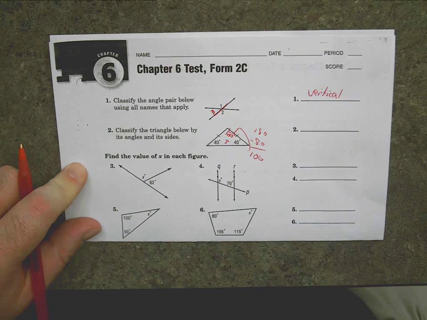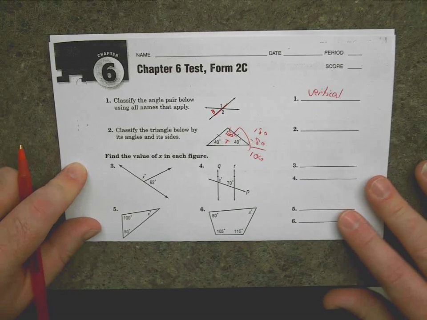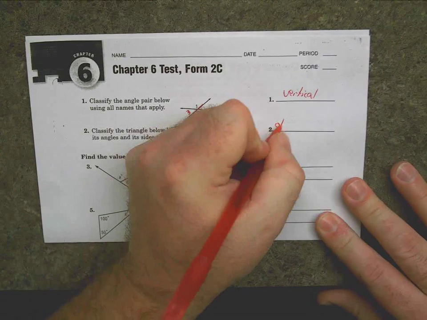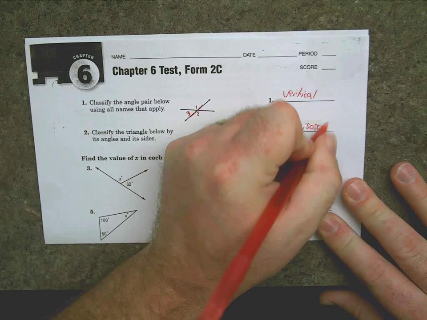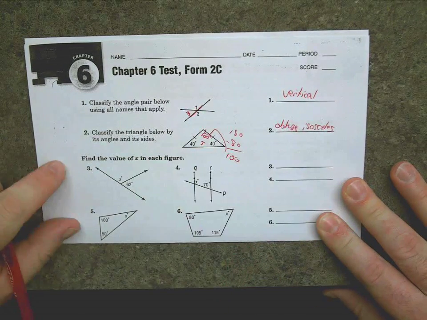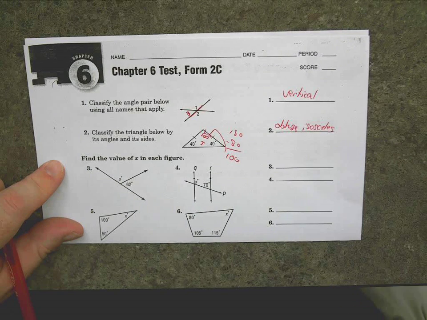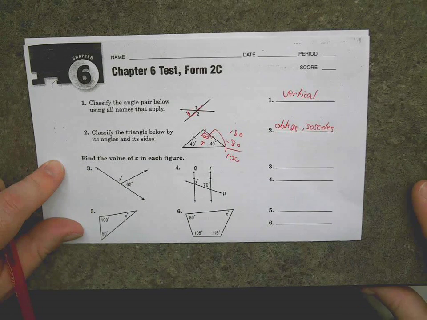Now, who wants to tell me what I call a triangle that has a 100-degree angle with 2 equal sides? That's going to remind me to tell you one of your vocabulary essay questions. Sean? Obtuse. Isosceles. Also, if you're ever worried about spelling, just look through your test. Many times they'll spell the word somewhere else. It's a good hint to watch.